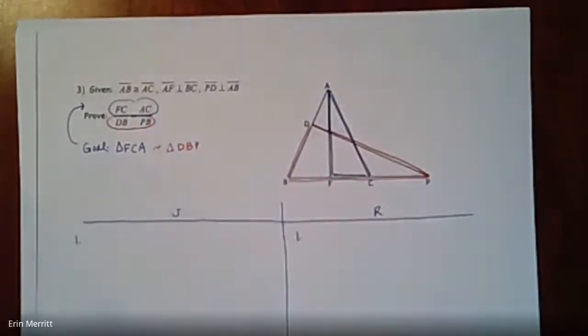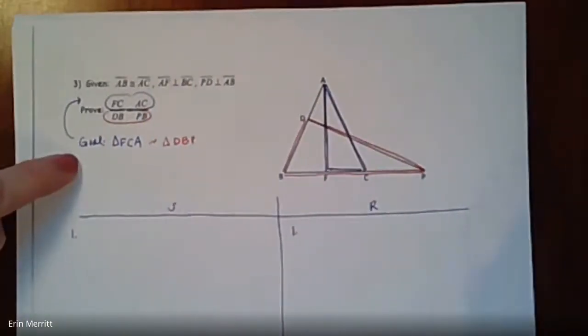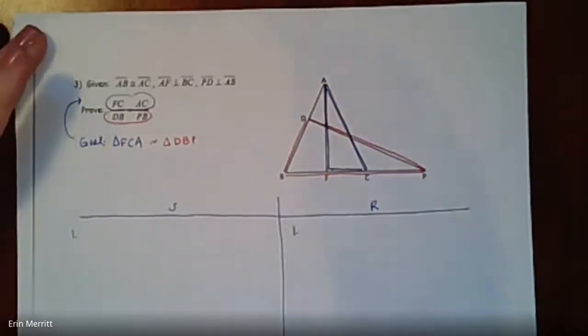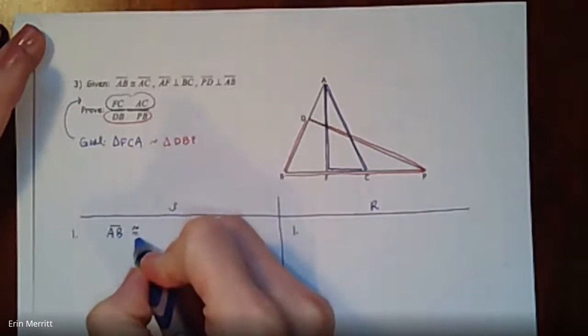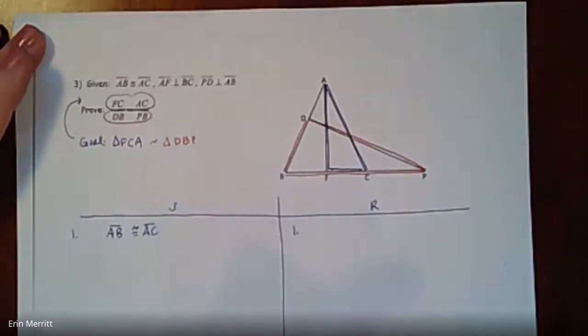Okay. And if in your goal statement it turns out you set up the order of the letters wrong, you can always fix it. Not a big deal. So with that in mind, keep in mind that's our focus here. So when it says that AB is congruent to AC, I'm thinking we have to be able to use that in some sort of crafty manner.